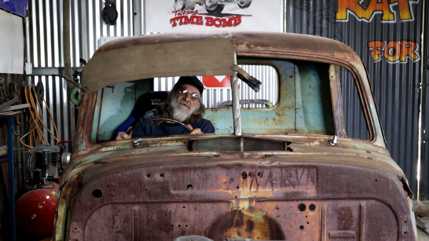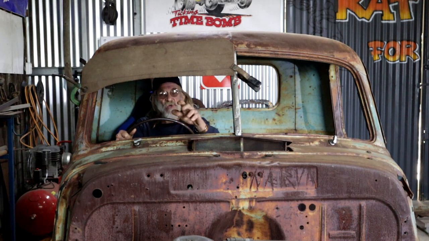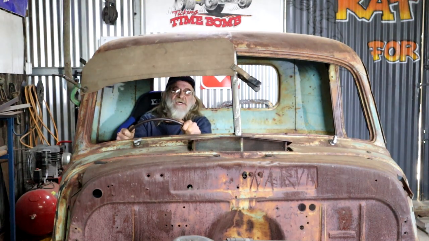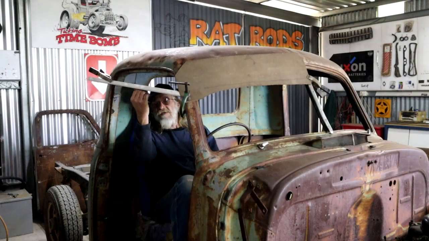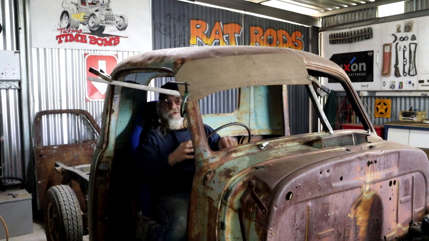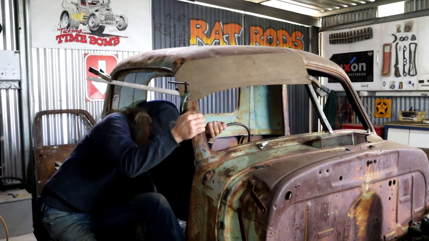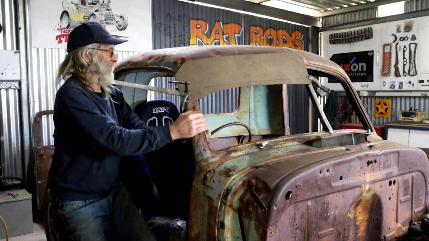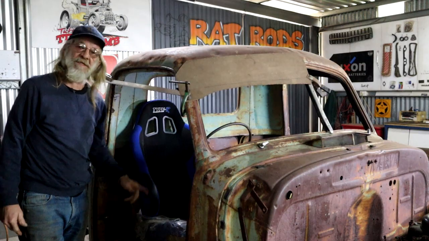So yes, I think it's gonna look quite awesome. But it's not so radical that I need to be a bloody contortionist to get in and out of the car. And with this line that's going to be around here, getting in and out, it's not too bad. I think it's going to work.